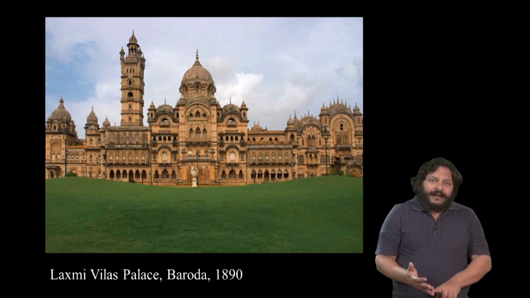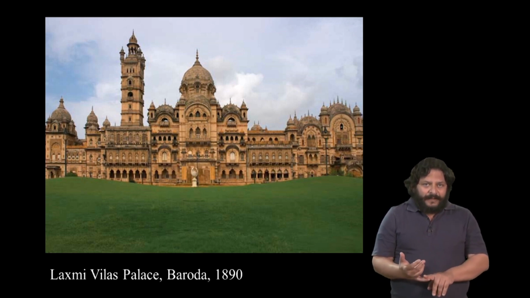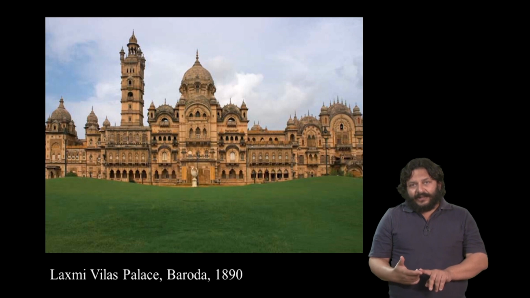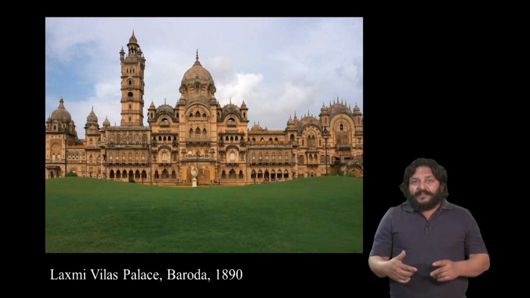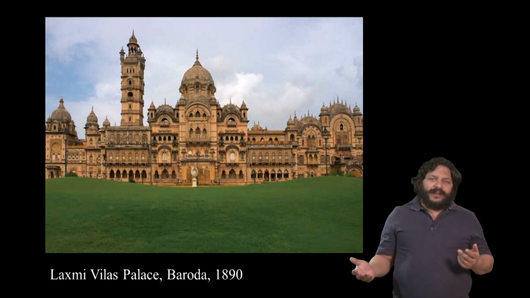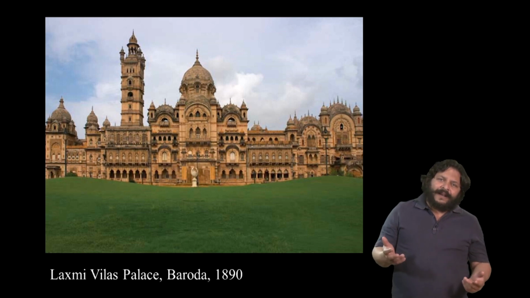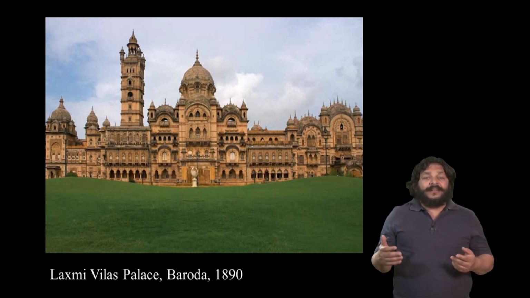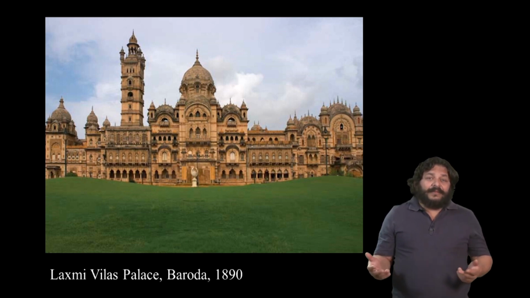Between the neoclassical of the early British period, the Victorian Gothic of the middle colonial period, and the Indo-Saracenic of the late colonial period, there were several tensions, but it is not always that clear who the patron was and who the architect was. You had Indian patrons that used British architects. You had British patrons who used British architects, and there was no predictability as to who would design in what style.